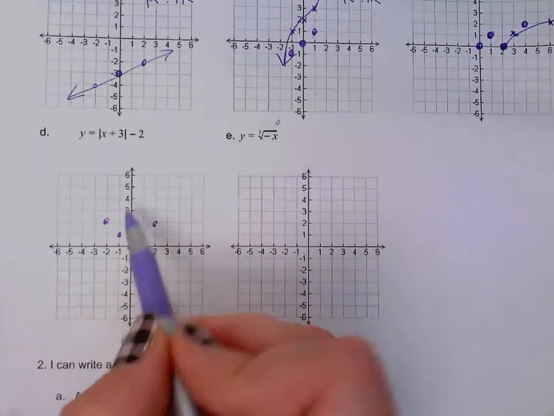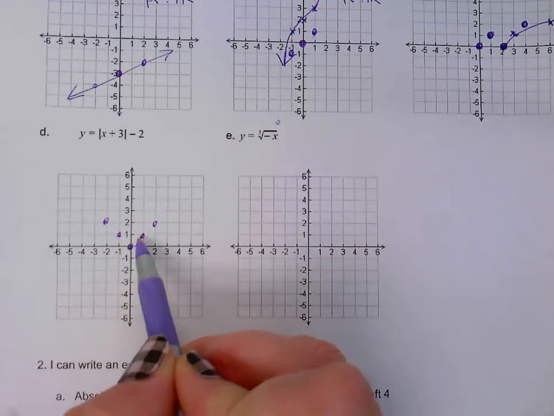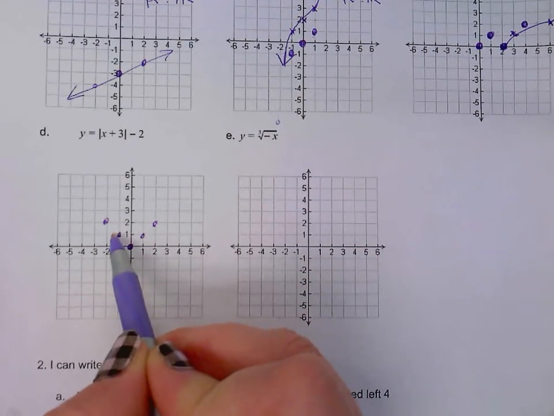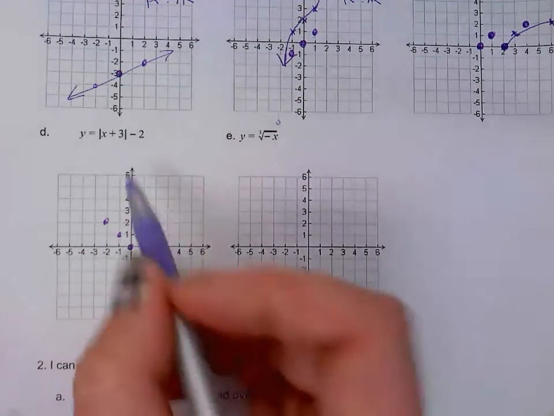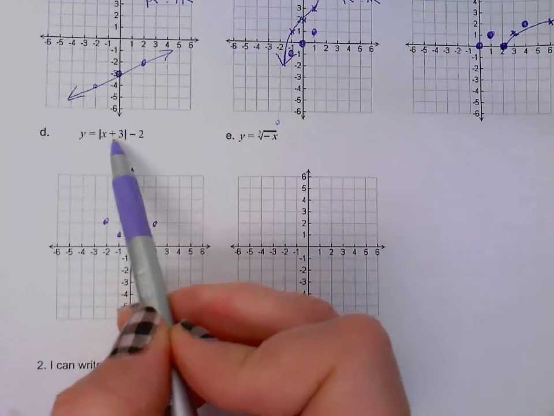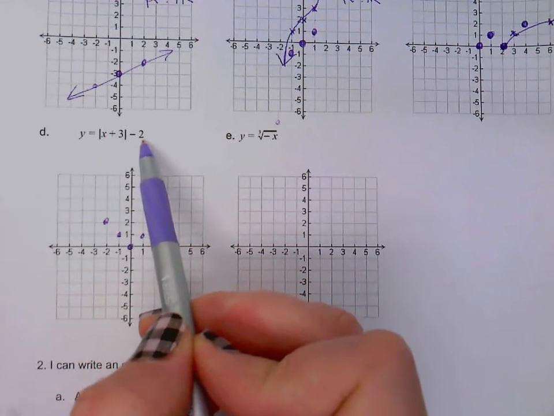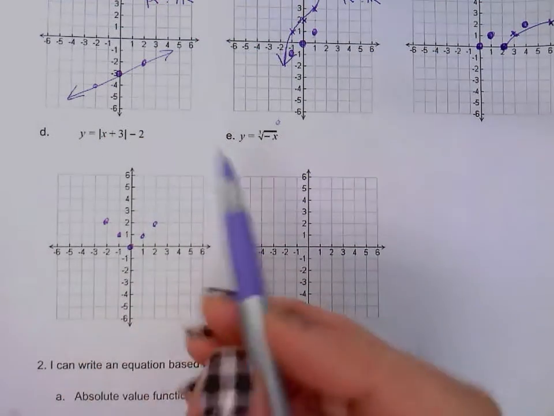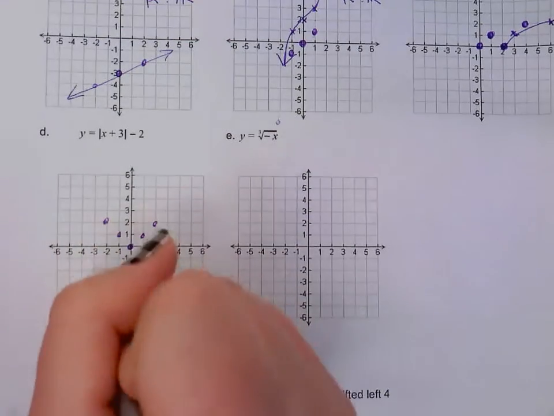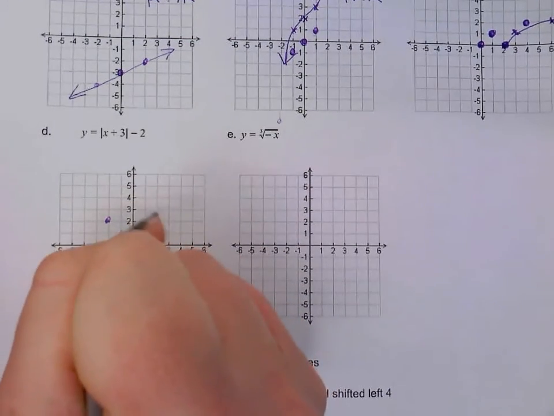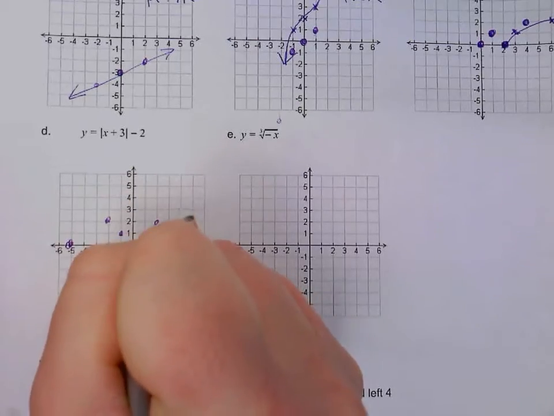So the absolute value of 0 is 0. Absolute value of both 1 and -1 is 1. Absolute value of 2 and -2 is 2. So this has gone now left 3 and down 2. So what I would do is just go left 3, down 2, and then regraph those points because I know it's an easy slope of just up 1 over 1.